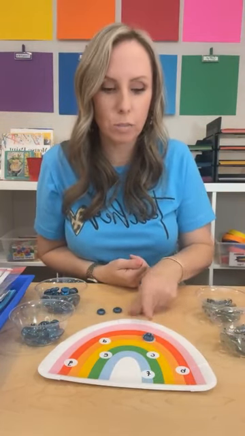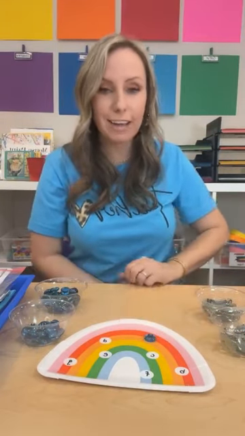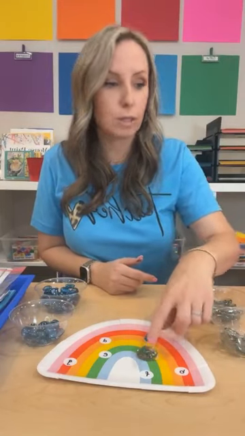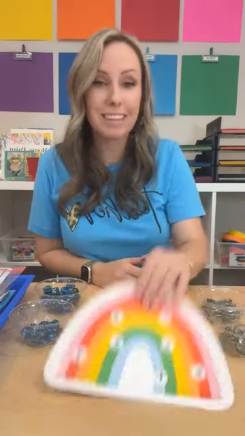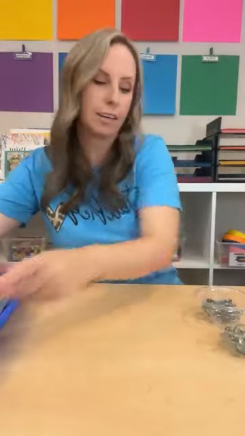So they can match, and I did white stickers like clouds in the sky. And again, just use blue. Or if you think those are too small, you can use the bigger ones. Totally up to you. But this is so much fun. So hands-on, so engaging, so much fun.